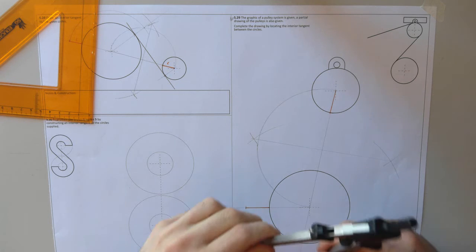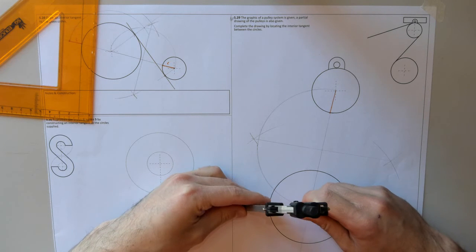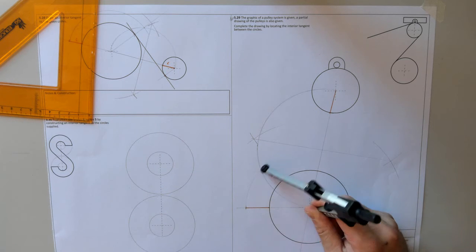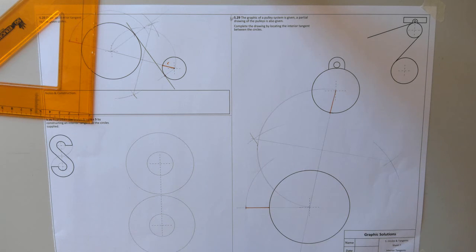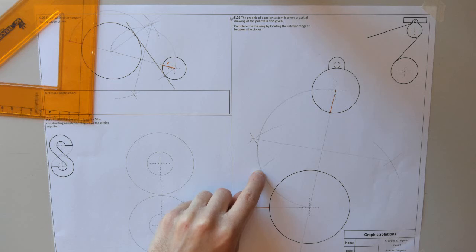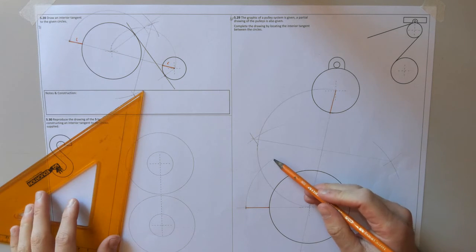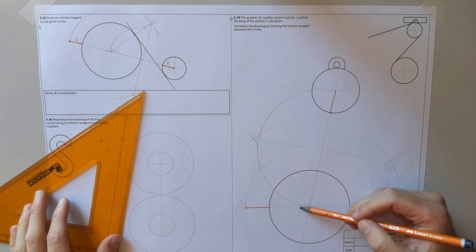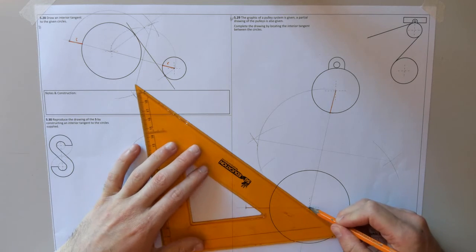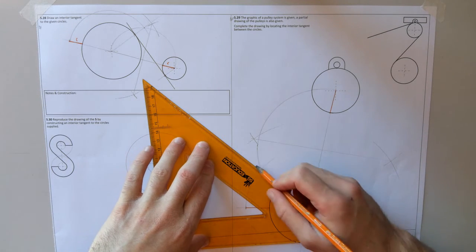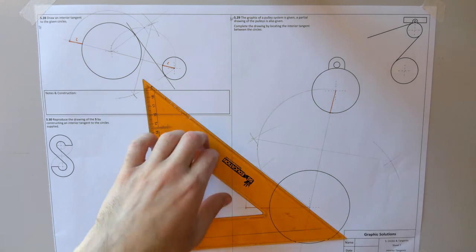And we then swing our larger circle. So I'm just going to swing it to where it hits the semicircle, where it hits the 2 points there and there. So between the new arc you've drawn and the semicircle, we connect that. And that line there is going to be our normal.